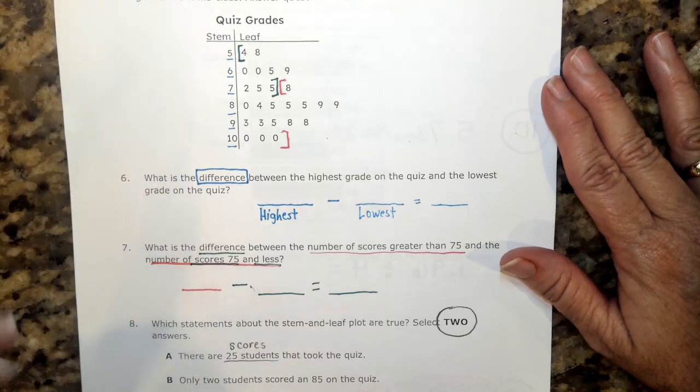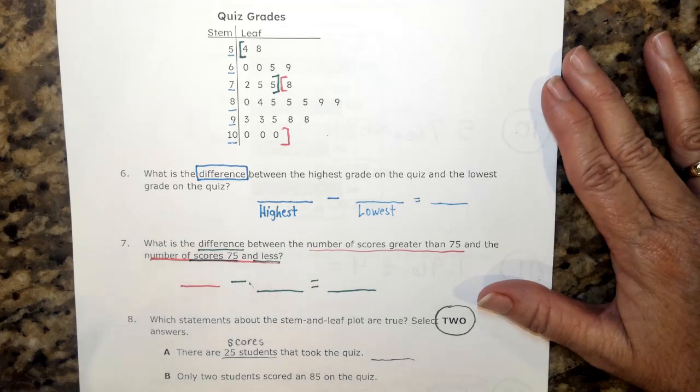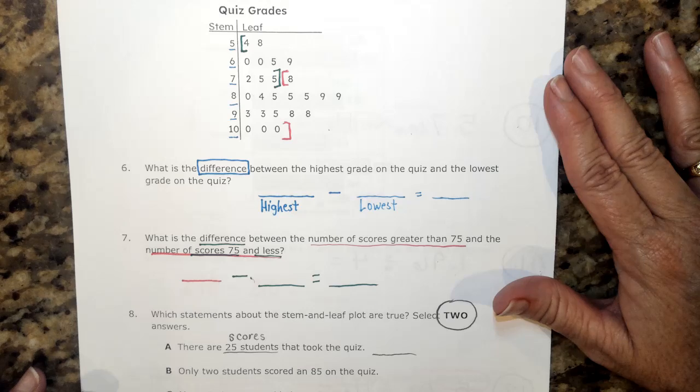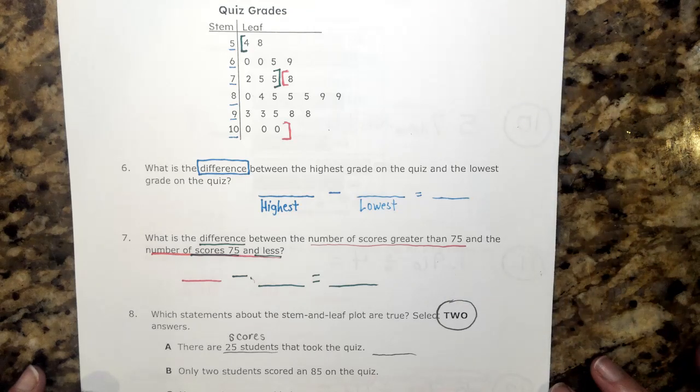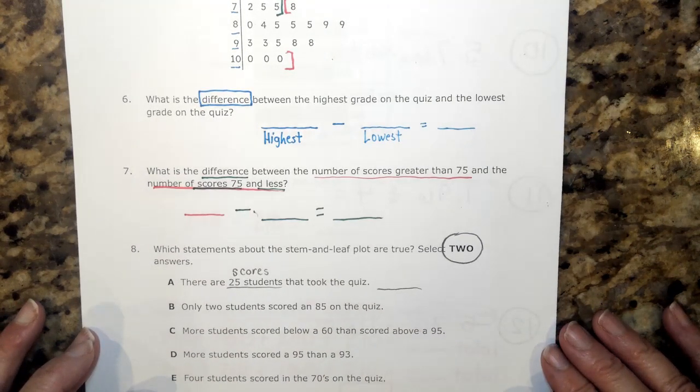So you do that now and label your answer. All right, pause if you need more time.